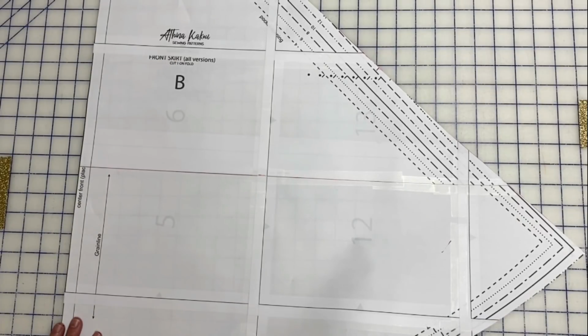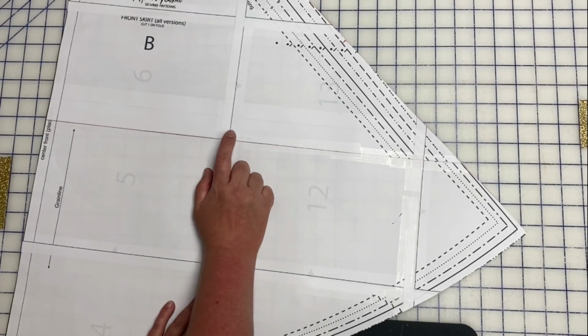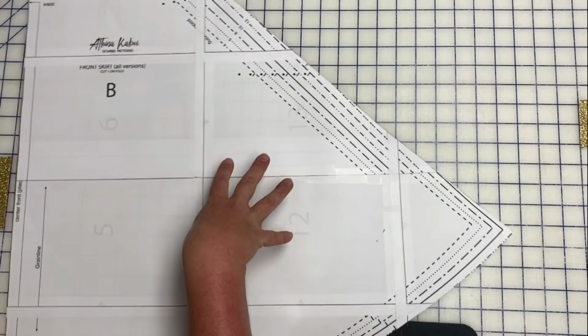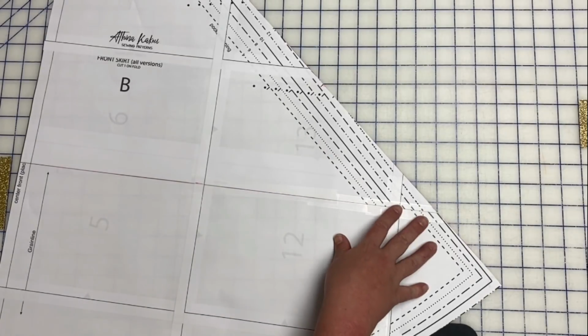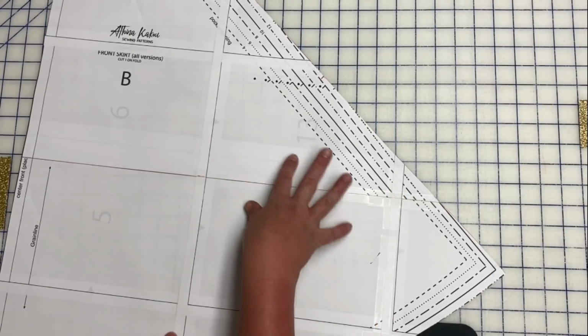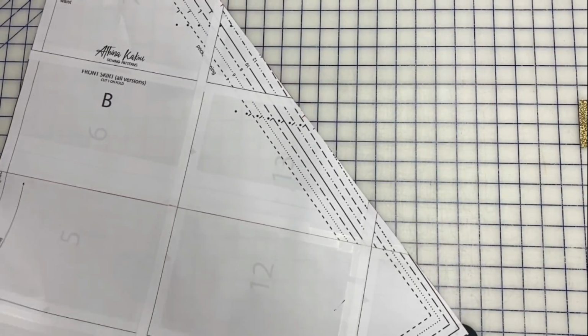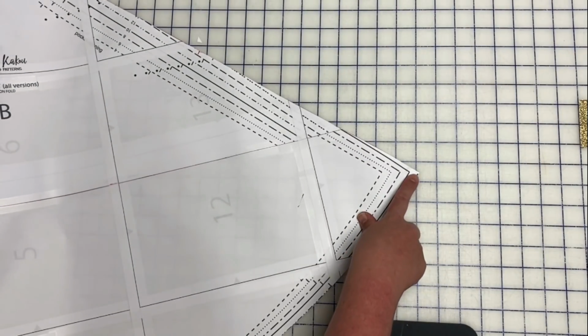Now, one thing you can do, and I've already shortened, I know that with Athena's patterns, I have to shorten them 2 inches and then they hit me where they're supposed to. So I've already shortened this 2 inches, and you'll see that my side seam here looks kind of wonky. When you shorten a 3/4 circle skirt or a full circle skirt, a lot of times you have to make a very wonky side seam because the jog is so bad when you shorten at the lengthen and shorten line. The only thing you want to take into consideration is you want this point up here at the waist to stay the same and the point at the hem to stay the same.